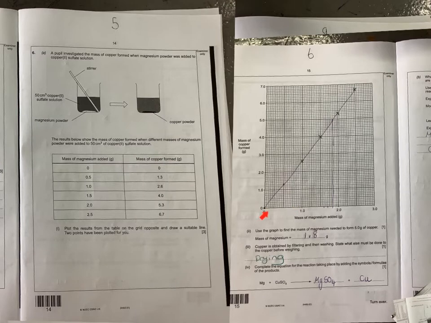Okay, remember, so that one would be 0.5, so divide that by 10. Okay, so each little square is 0.05. Copper is obtained by filtering, then washing. State what else can be done to the copper before weighing it: drying it, evaporating it.